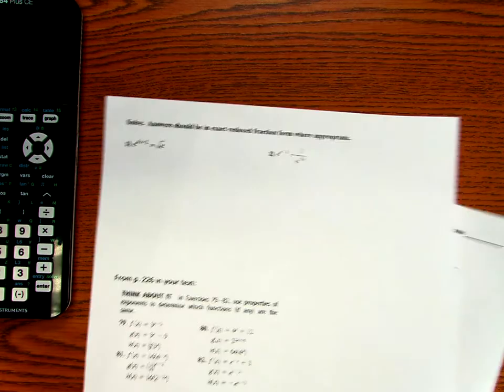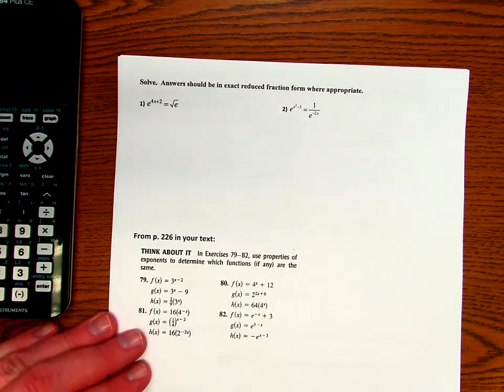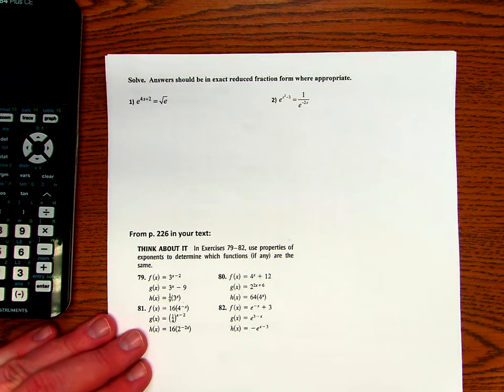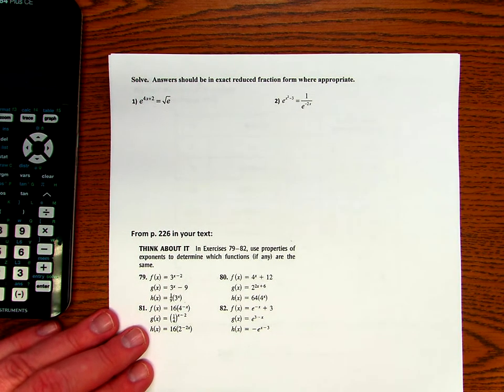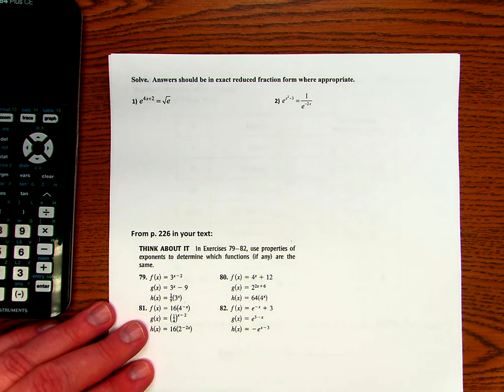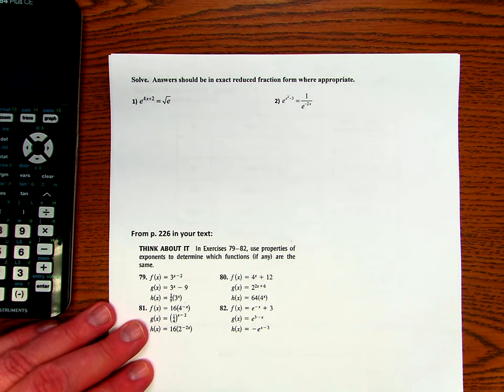Okay, revisiting one of the types of problems we did yesterday. How would a base E play out in the equation solving that we did? So whether it was a base like 5 or 7 or some of the typical ones we did yesterday, or E, we can still use the basic strategy.